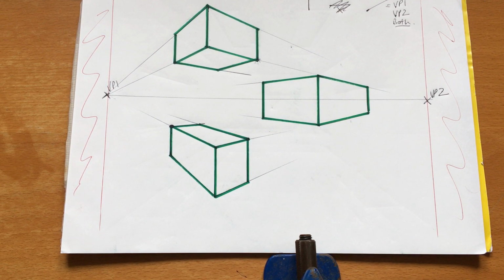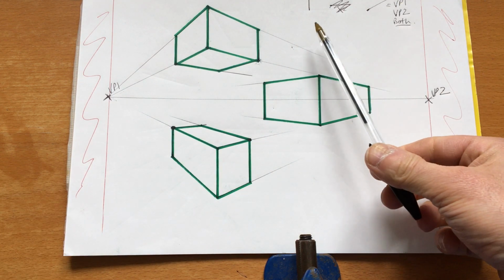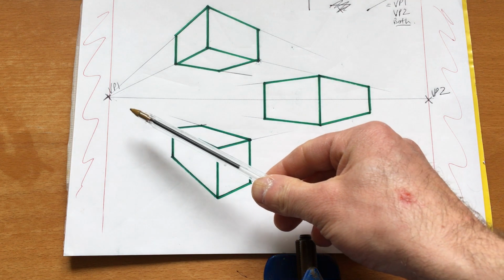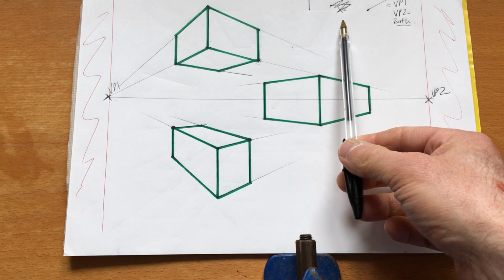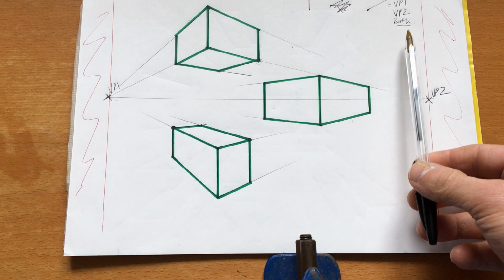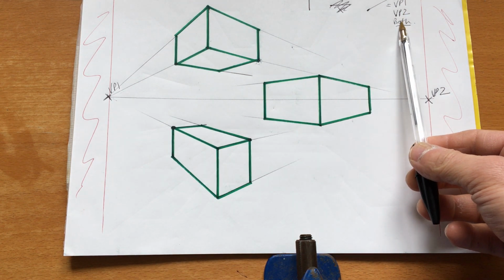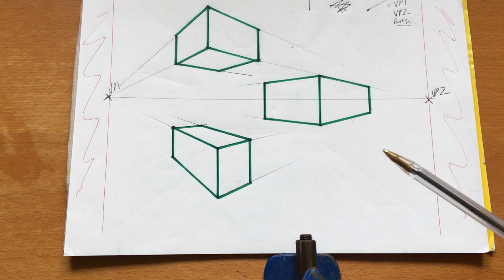Okay, this is video 9, but it's video 2 of two-point perspective. If you remember, in the last video we were just establishing two-point perspective. There are two vanishing points. This time we only use vertical lines; there are no horizontal lines in this one. Any depth lines must go back to either vanishing point 1, vanishing point 2, or both. So this video is just going to look at opening up the sides.